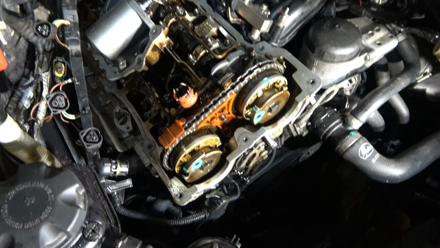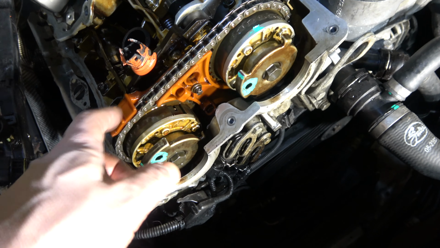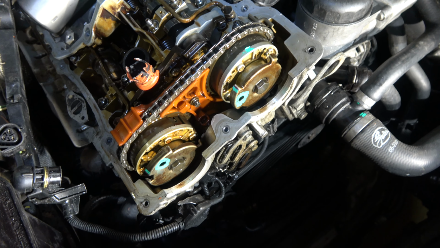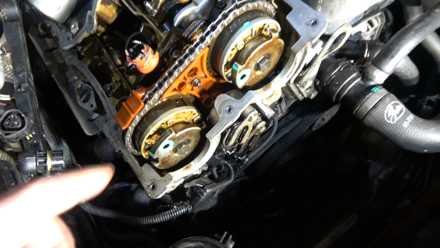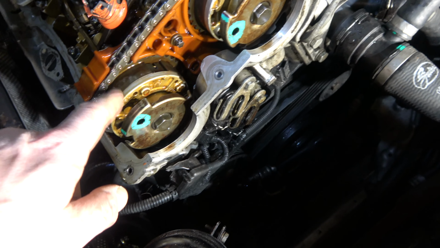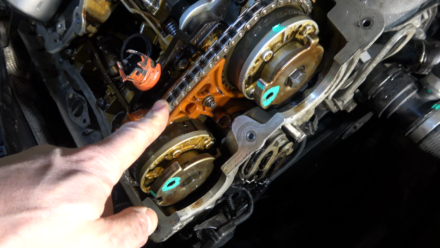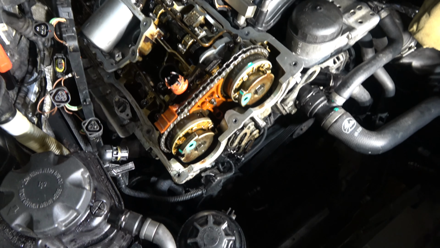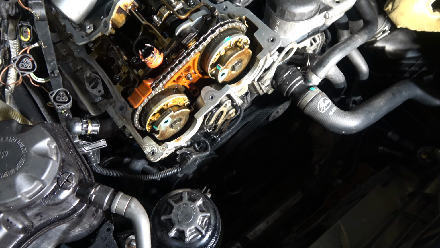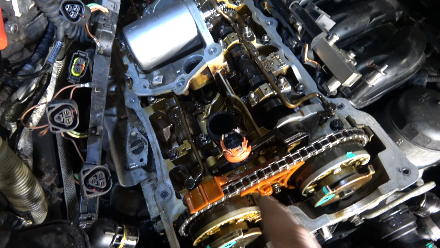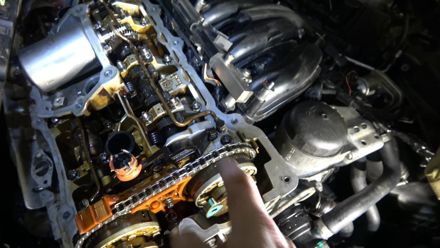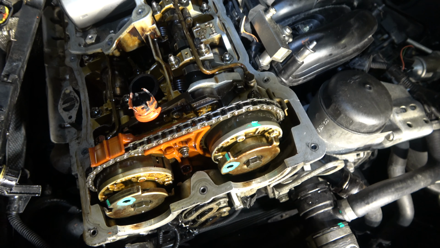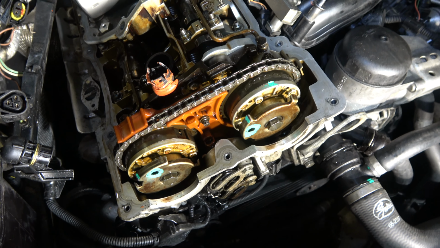How do we fix that? I have to set the timing chain back, and if any parts are missing or broken, I have to replace them. Of course I have to replace this timing chain, because it has jumped to the wrong position and the camshafts are not in the correct line. This is what happens when the timing chain jumps.